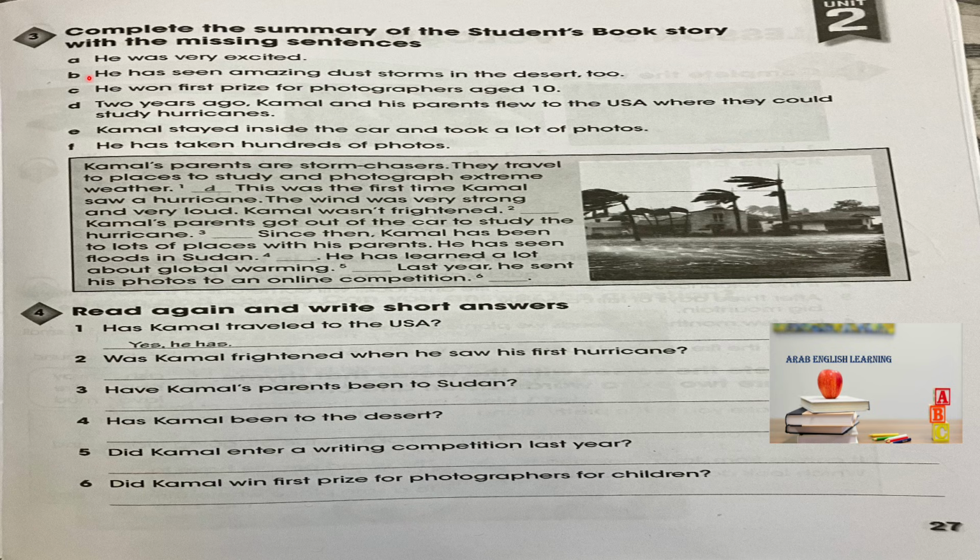We will use A, B, C, or D to complete this summary. Kamal's parents are storm chasers. They travel to places to study and photograph extreme weather. D. Two years ago, Kamal and his parents flew to the USA where they could study hurricanes.